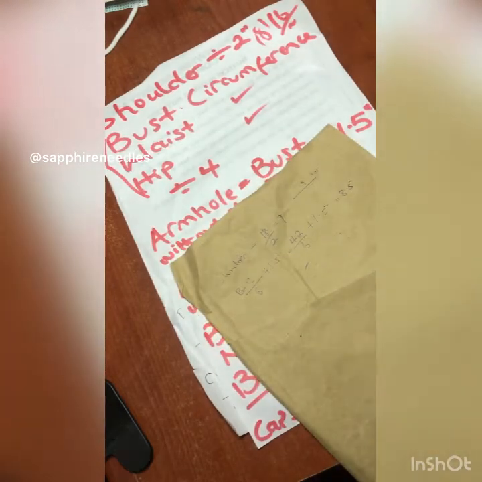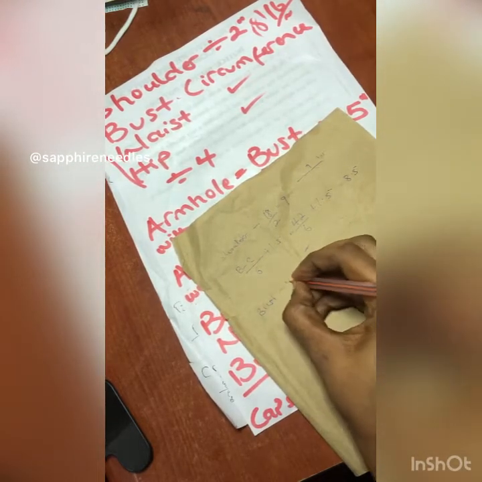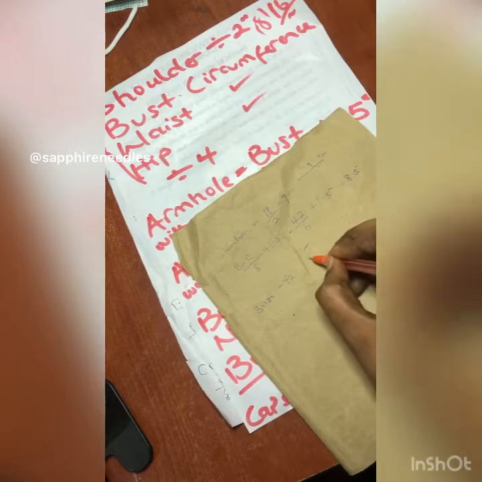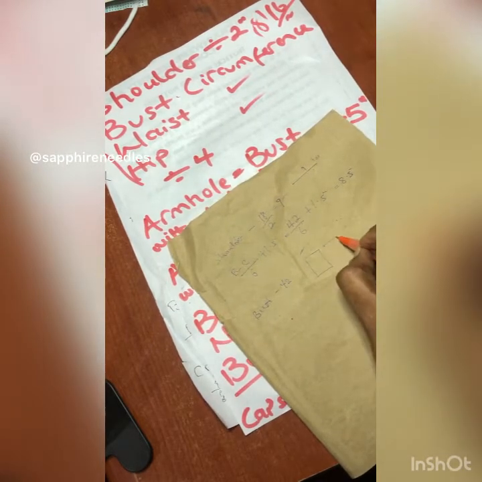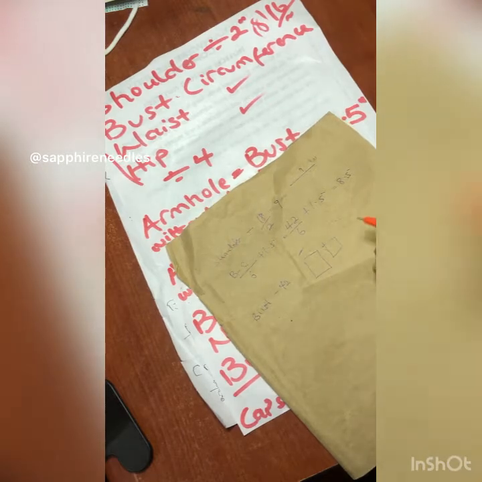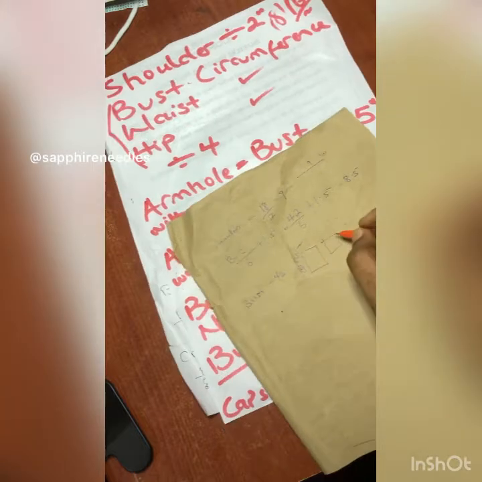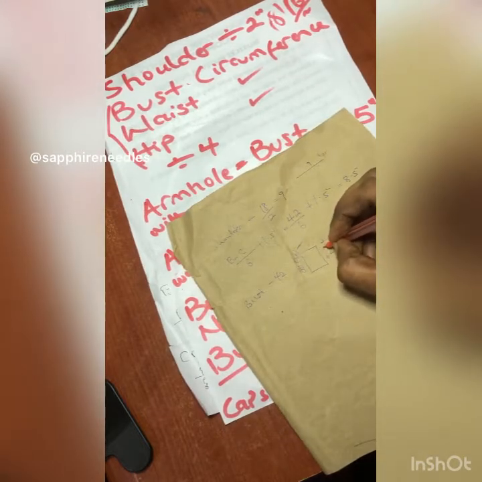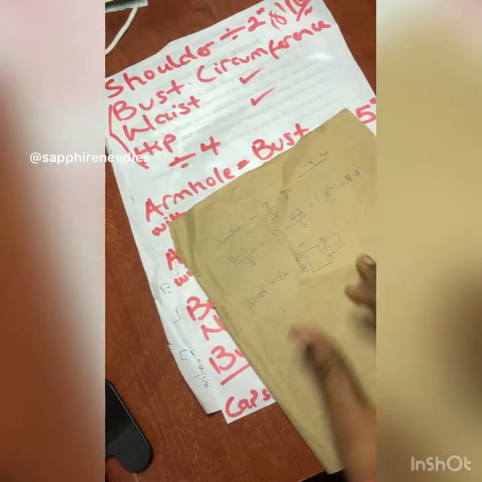So what I mean, let's assume your bust is 42. When you place your fabric on fold, let's assume this is the front. You're also going to place the back on fold. This is folded into 2.